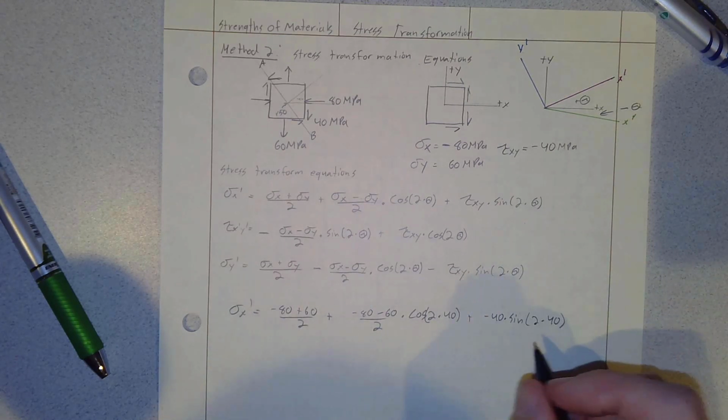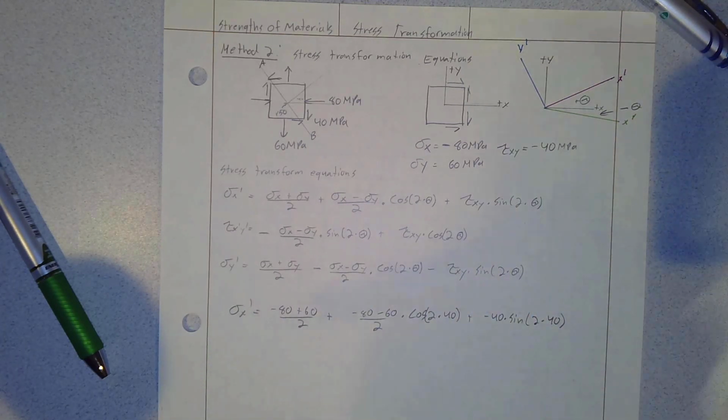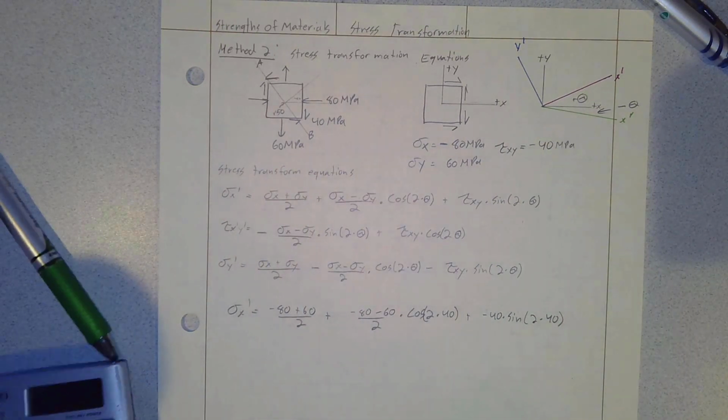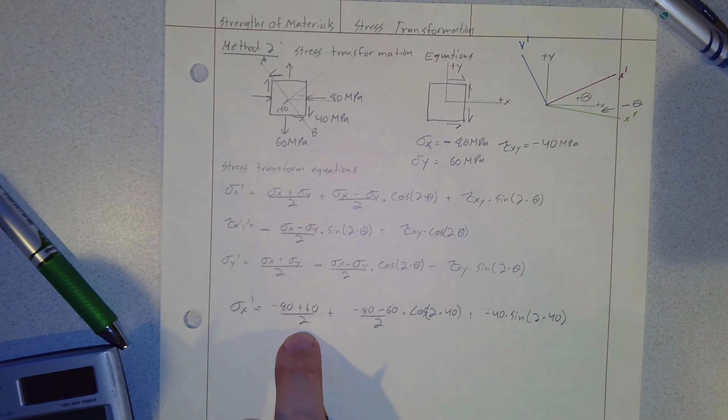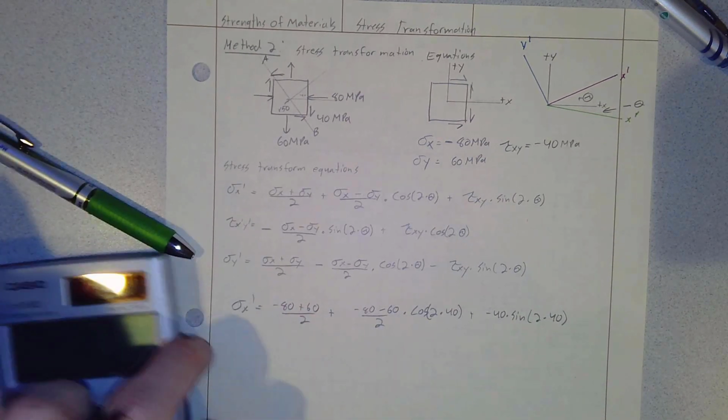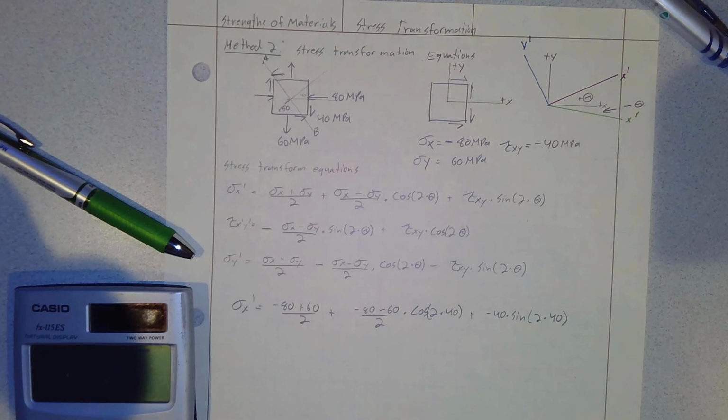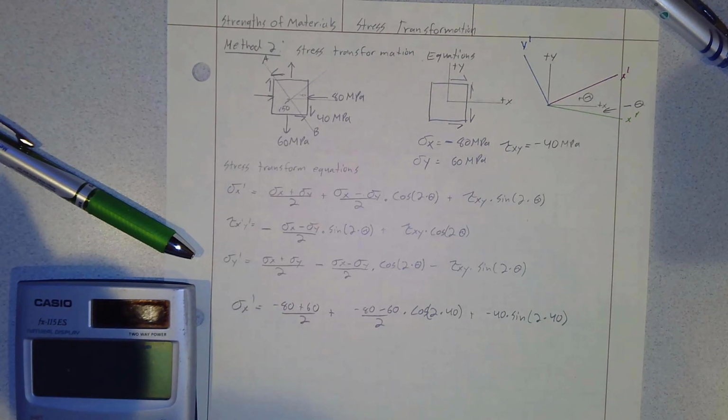Okay, so let's plug in values for all of that. You can see we've got a couple terms here, and to keep track of them as I'm going along, I'll just write each one beneath it so I don't make an error in a long calculation and have to redo the whole thing. So negative 80 plus 60, we could probably do this one in our head, but we'll do it.